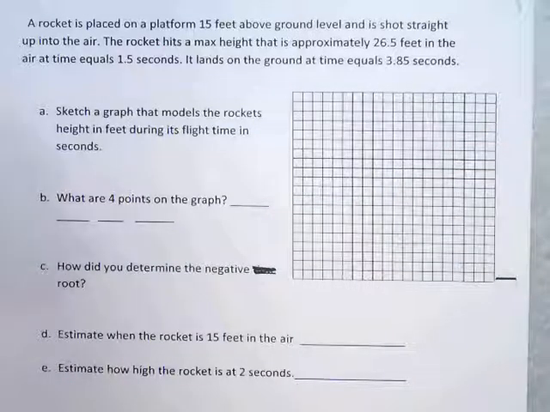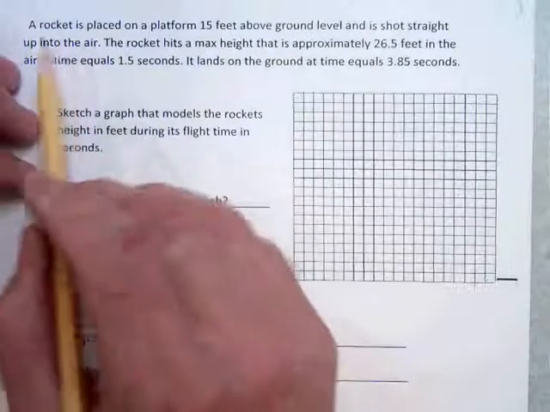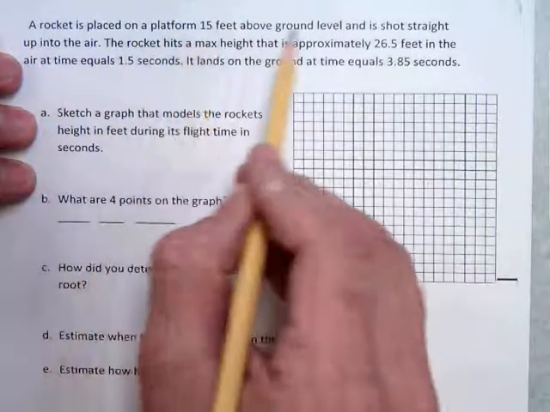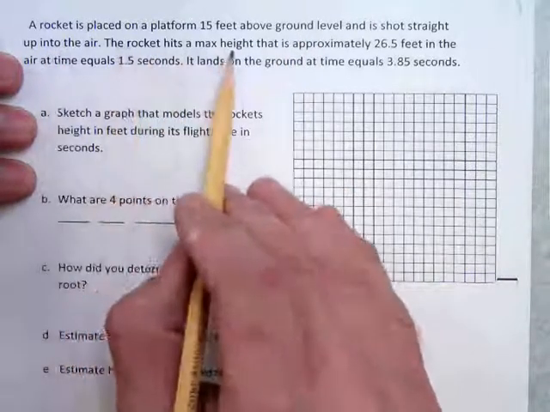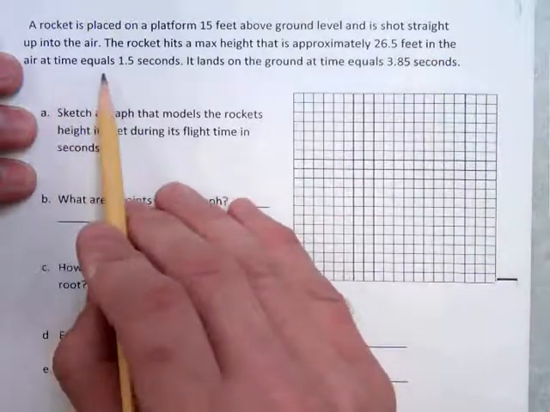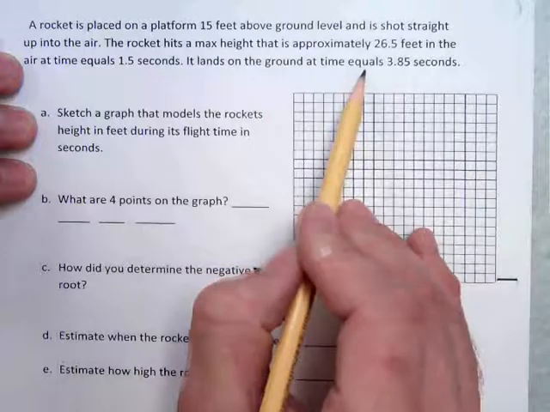In this activity, we're going to look at things a little bit differently. Instead of the projectile taking off from ground, it's going to take off from a platform. It reads: a rocket is placed on a platform 15 feet above ground level and is shot straight up into the air. The rocket hits a max height that is approximately 26.5 feet in the air at time equals 1.5 seconds. It lands on the ground at time equals 3.85 seconds.